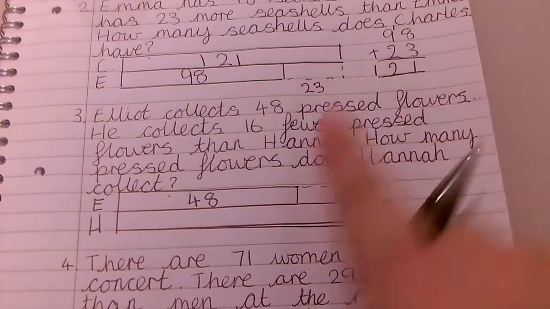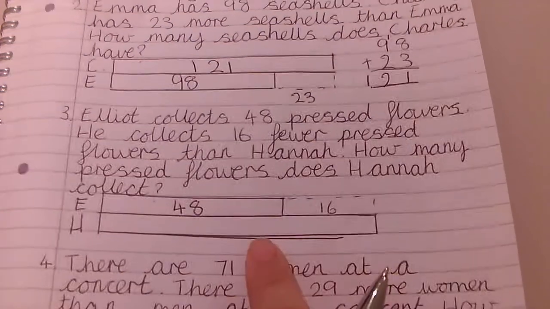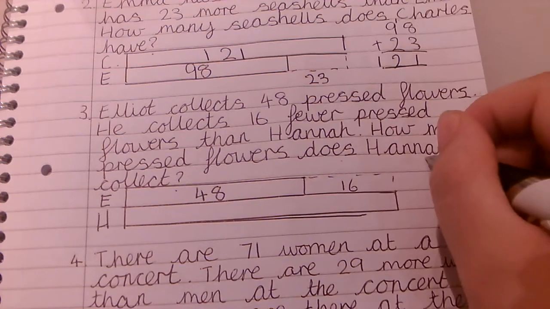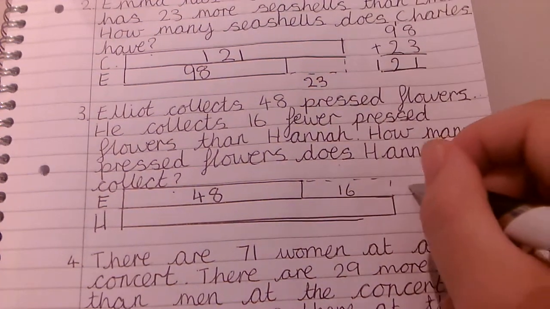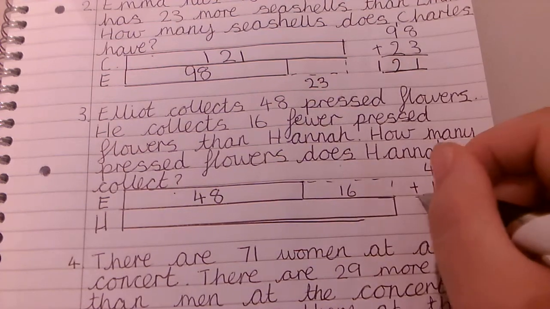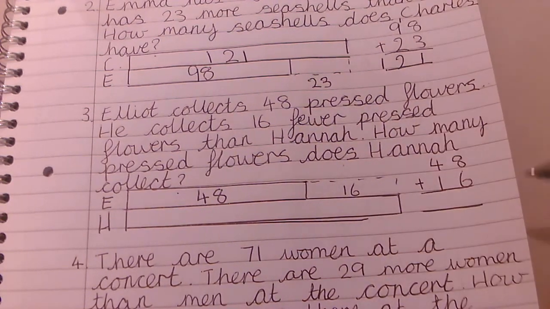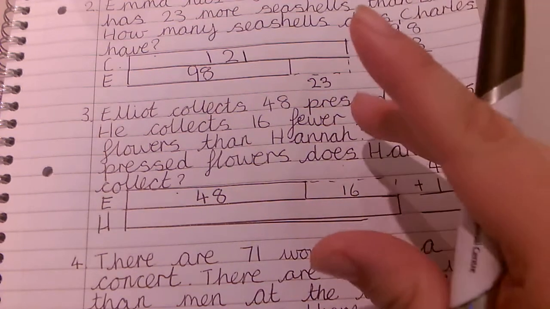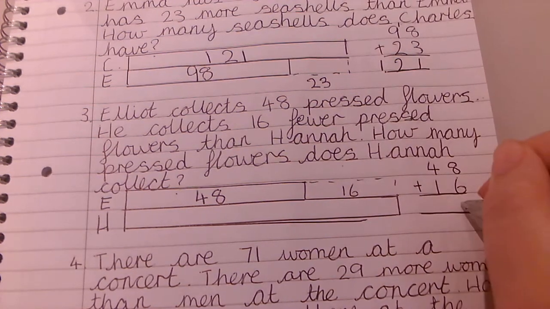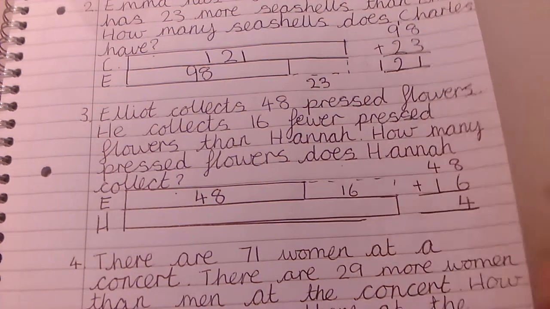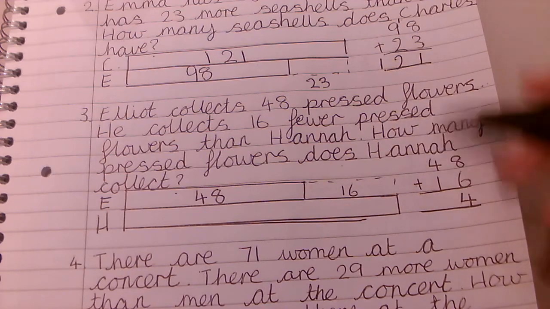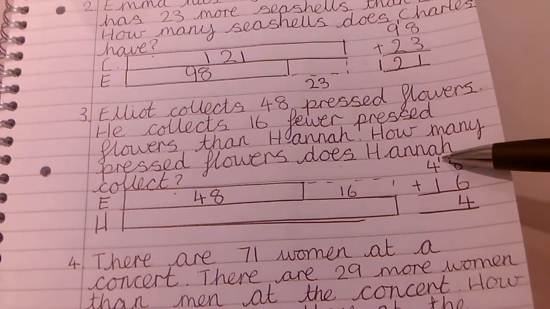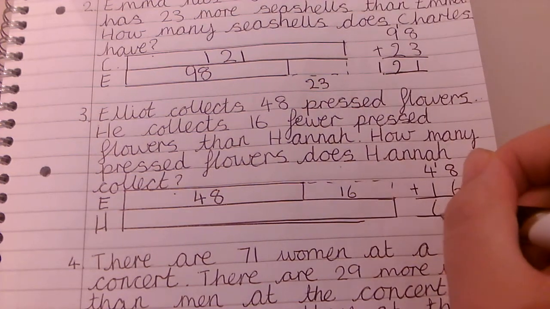So this is similar to this question where we've got a part and we're trying to find the whole. So we need to be adding for this question. So 48 add 16. So we're going to start with the ones. 8 add 6, 9, 10, 11, 12, 13, 14. So we're going to keep the 4 in the ones column and regroup 10 ones into 1 ten because we can't just squish that in there. 4 add 1 is 5, add another 1 is 6.